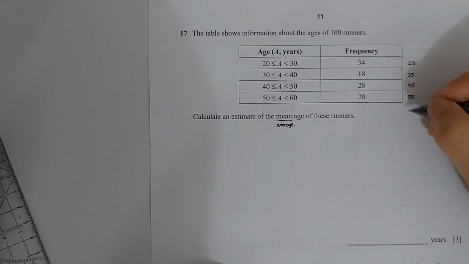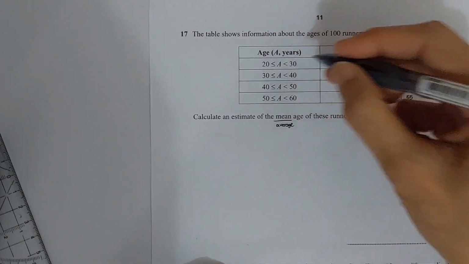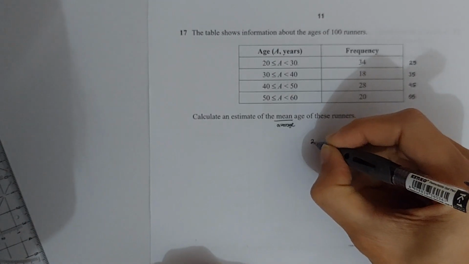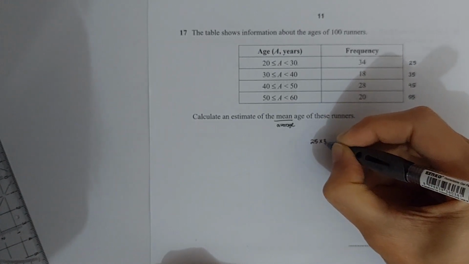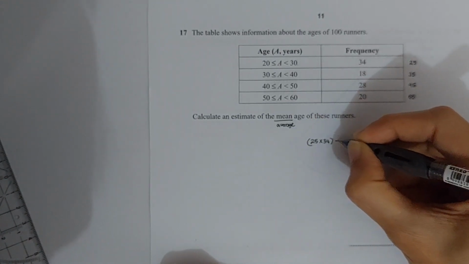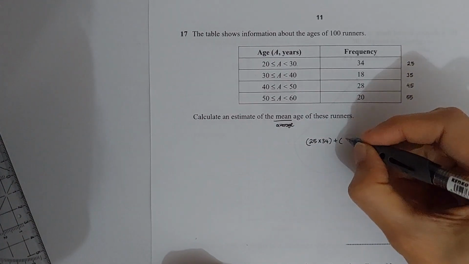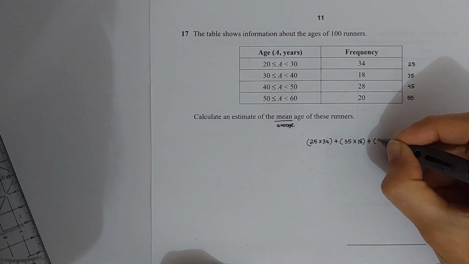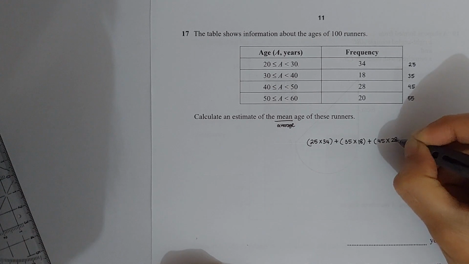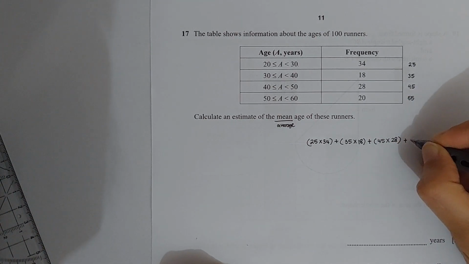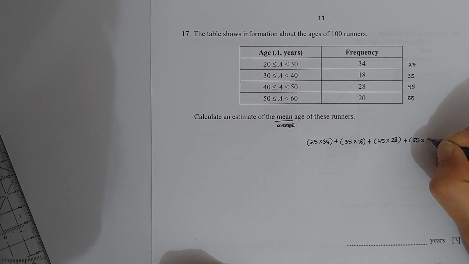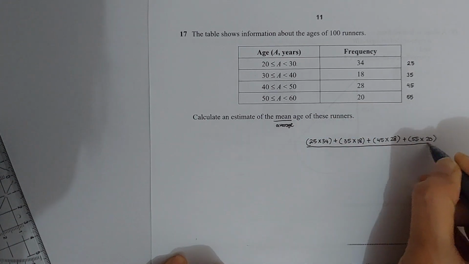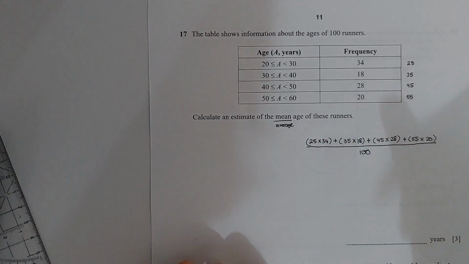55. Now, the middle number of the class, you times it with the frequency, and then after that divide by 100. So it will be like 25 times 34, that's the frequency. And then plus the middle number again, 35 times 18, and then plus 45 times 28, that's the frequency for the 28, and then plus 55 times 20. And then after that, you divide it by what? By the number of the runners, because this one is the average. So you just calculate this.